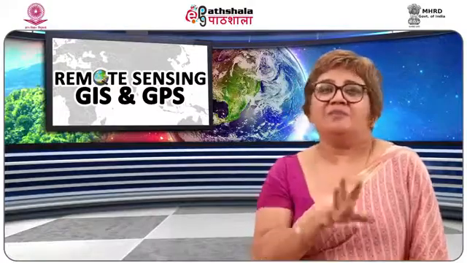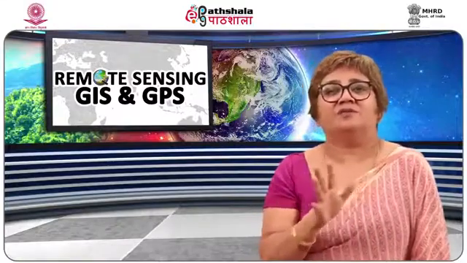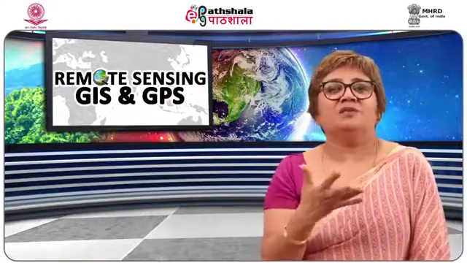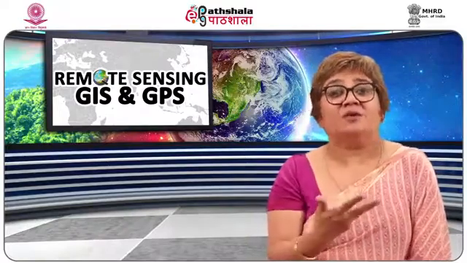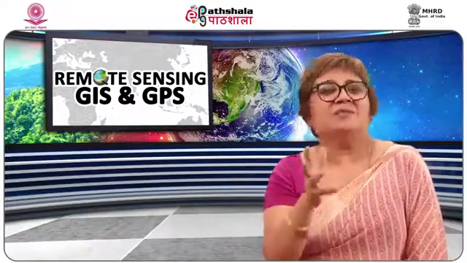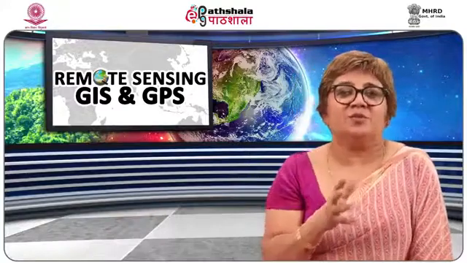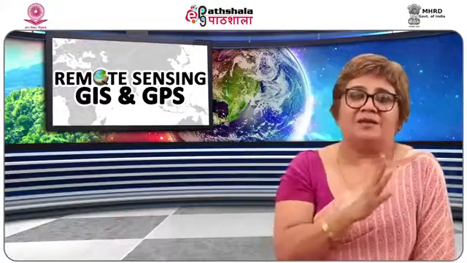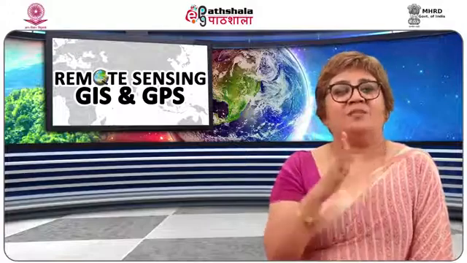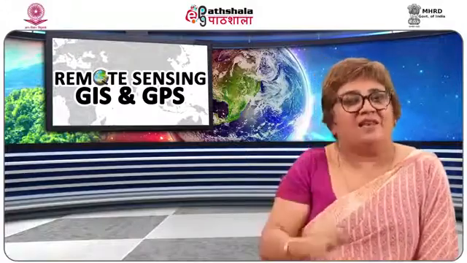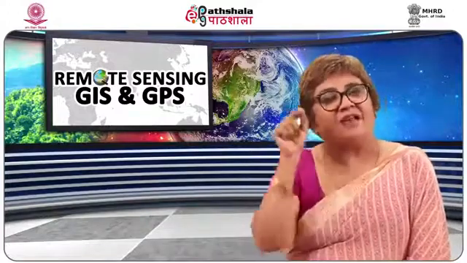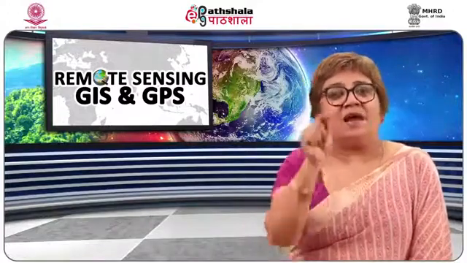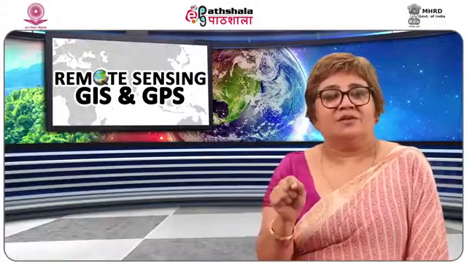A map depicts a variety of information, for example, position, spatial relation, type of feature and measurable quantities. So, what we are going to impress upon you is the fact that you have spatial data which has a lat long location, and you also have an attribute which is attached to that location.